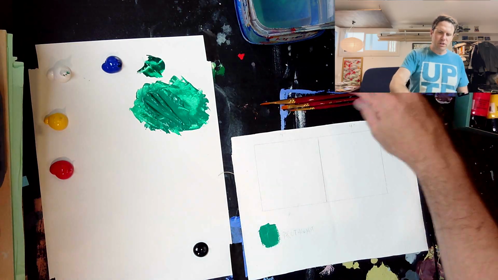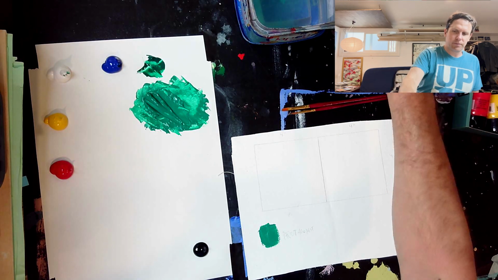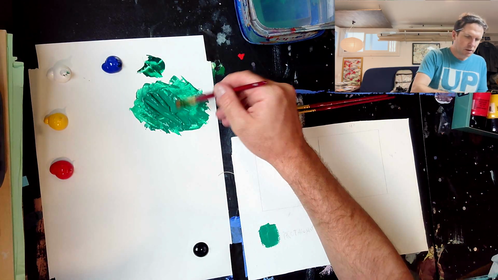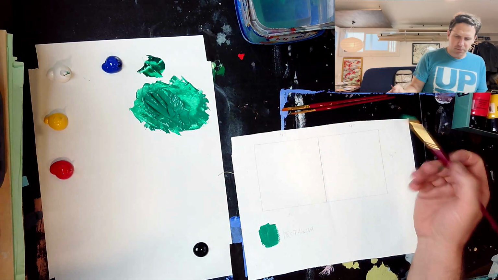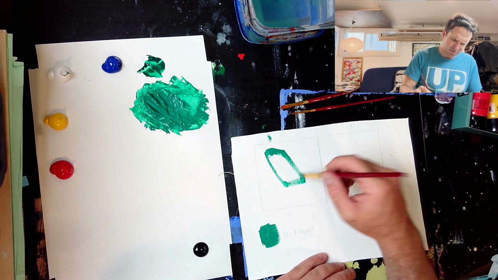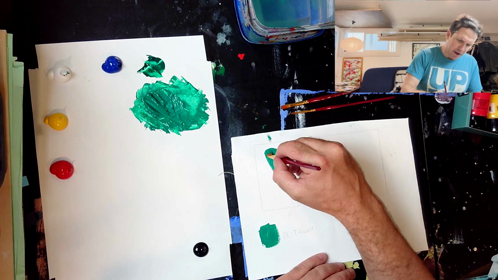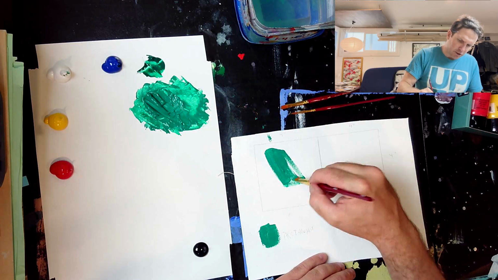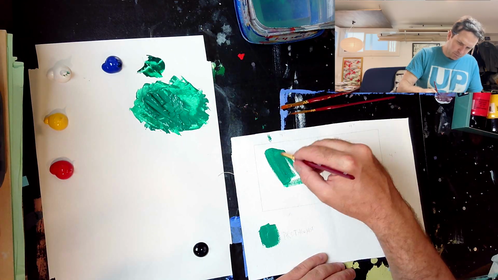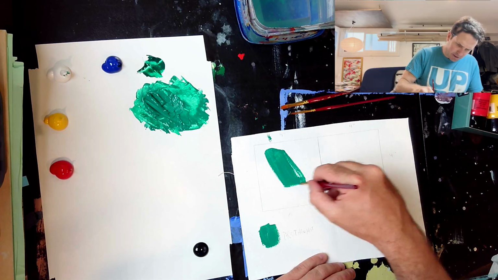I don't have to be too precise about what I'm going to do with it. I just need the shape to be a solid shape. Oops, it's okay if that happens. A happy accident, go with it. You're going to put your shape right in the middle. Lay it in nice and flat. See how nice and flat it is?